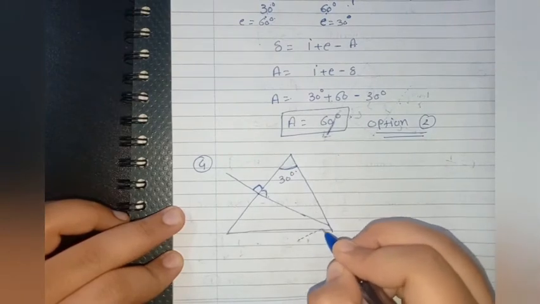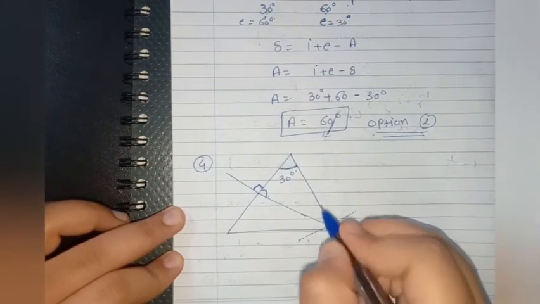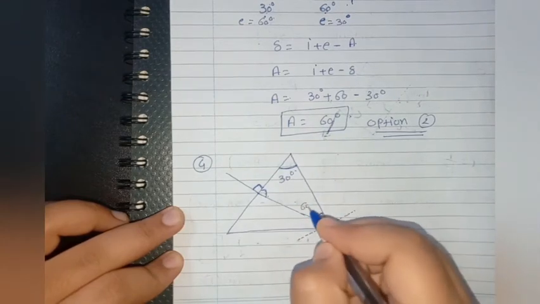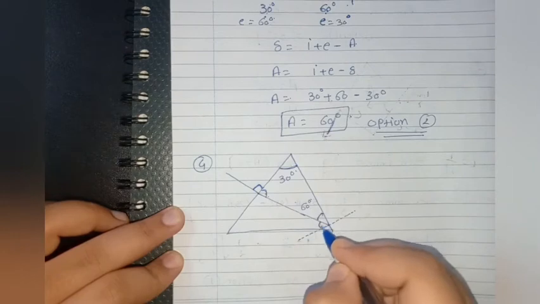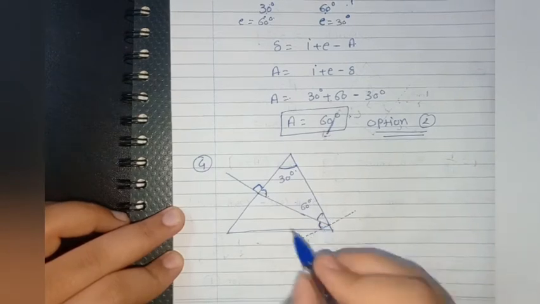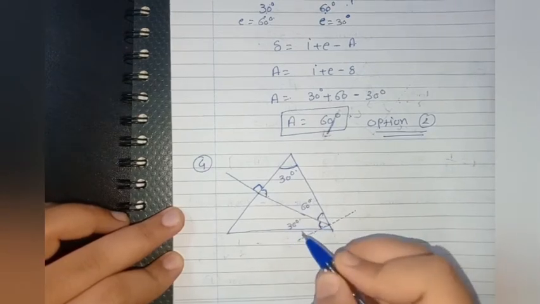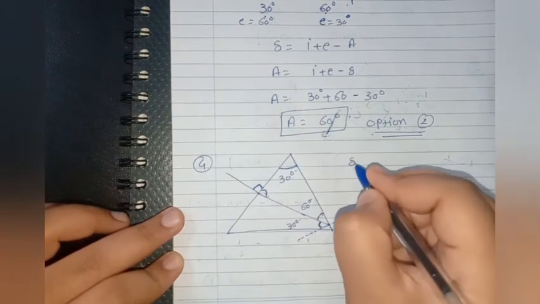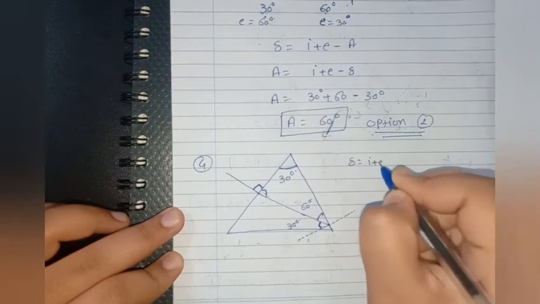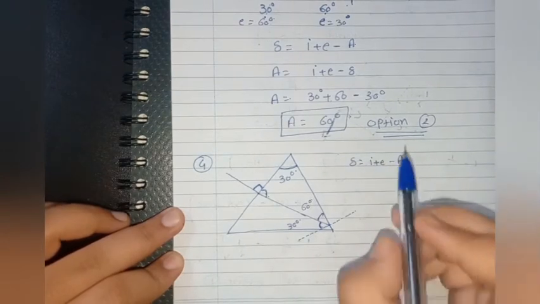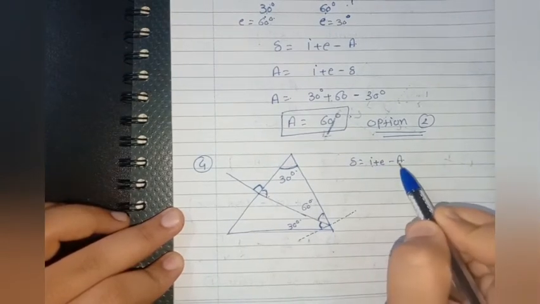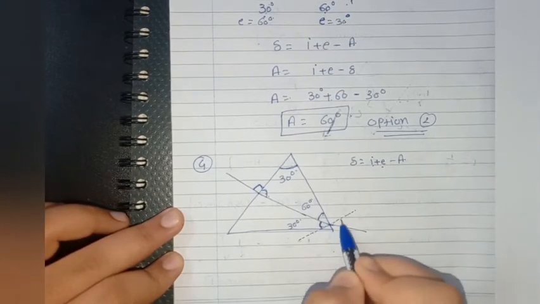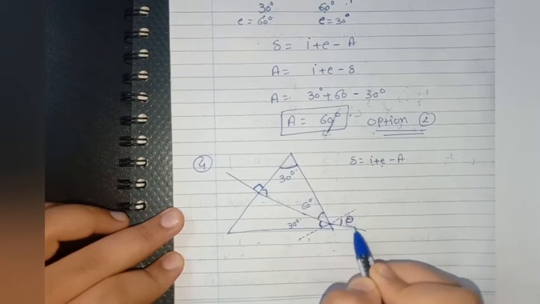If we draw the normal at this point, if this is 90, this is 30, then this angle will be 60. So the angle of incidence on the second surface will be 30 degree. We want to find the angle of deviation of the ray. Delta is given by I plus E minus A. We know the value of I and A. We have to find the angle of emergence. Let's say the angle of emergence is E.